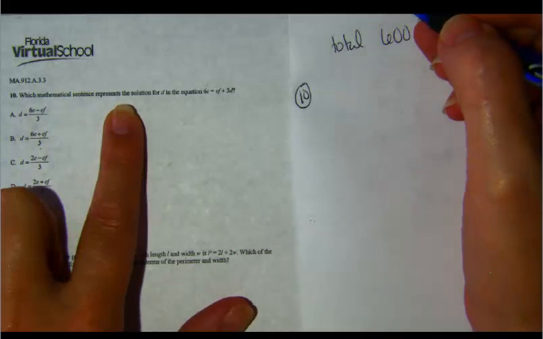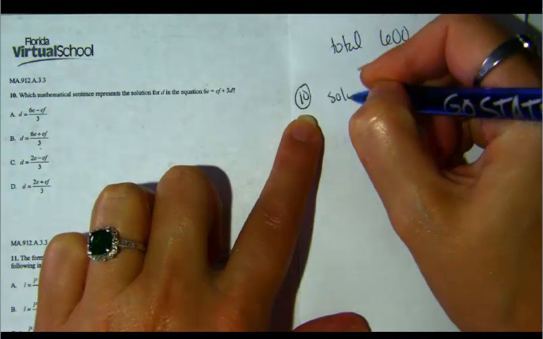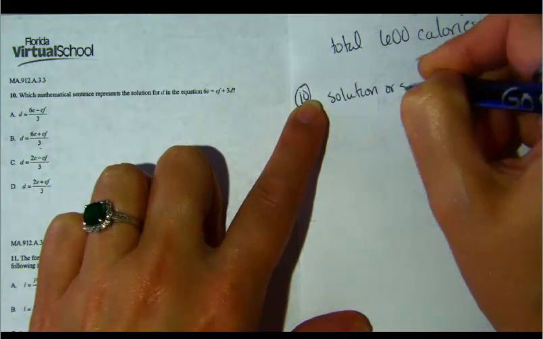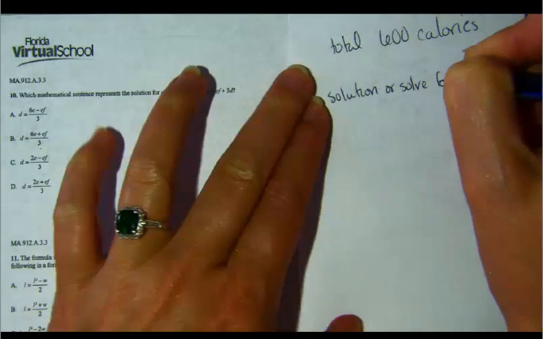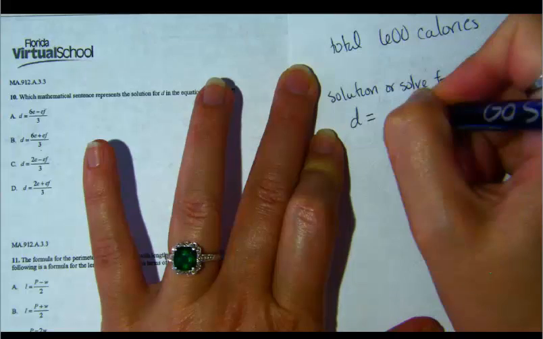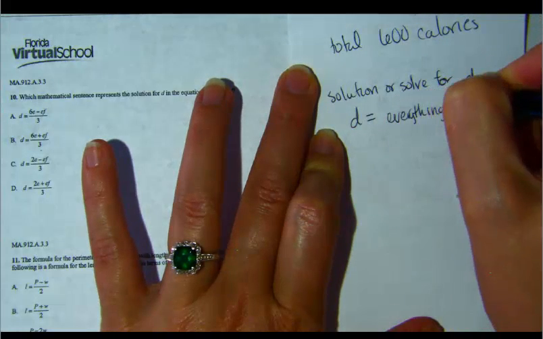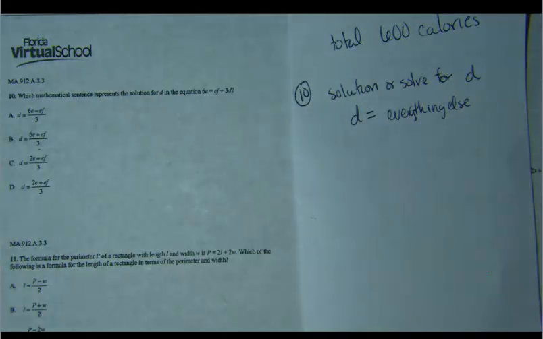Okay, this one, solution for D. So whenever they say solution or solve for, let's say D, that means you want to say D equals, and then this is everything else. You want D by itself. So you're just moving things around.